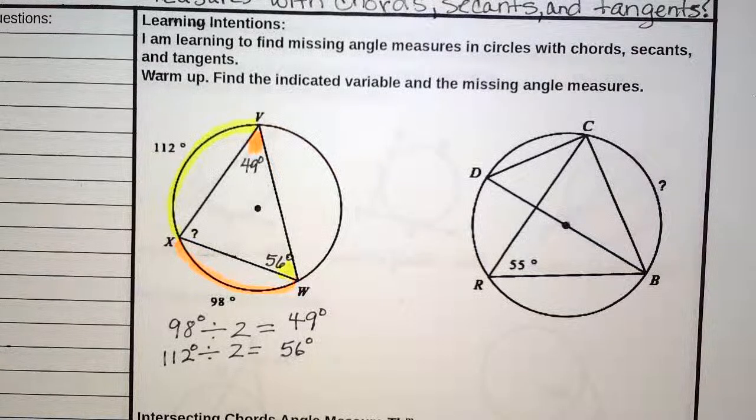How many degrees are in a triangle? 180.